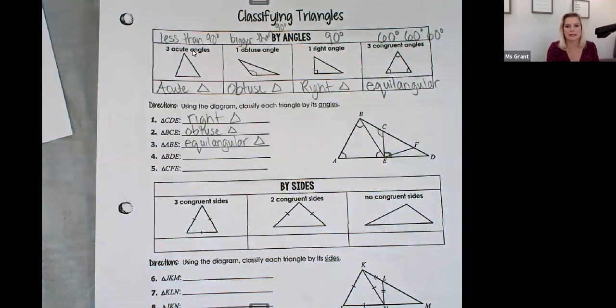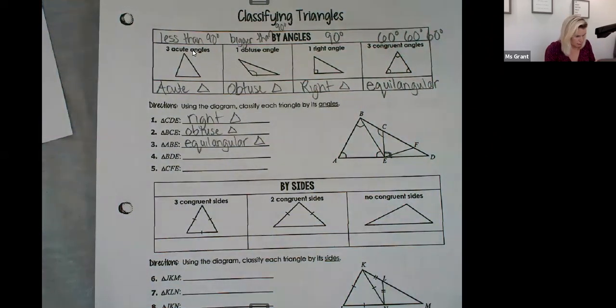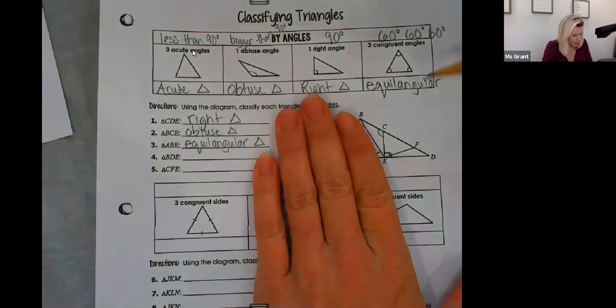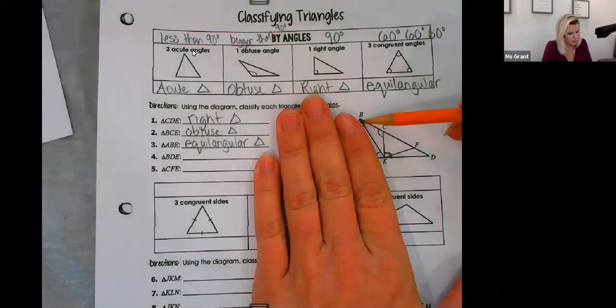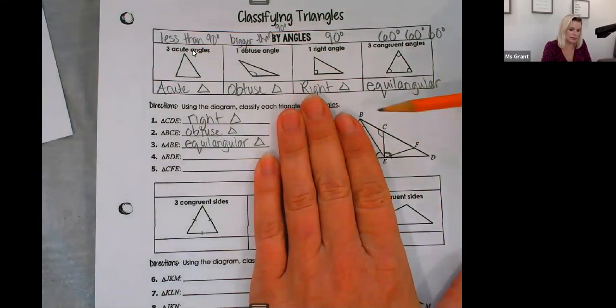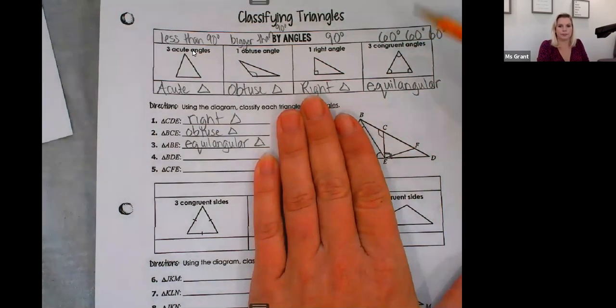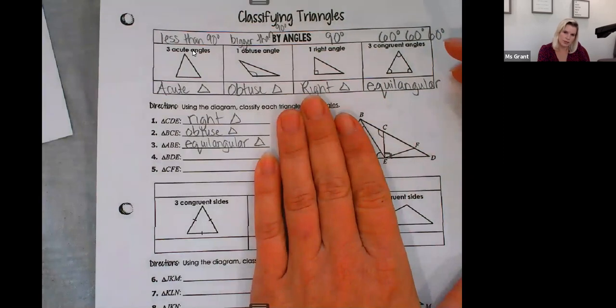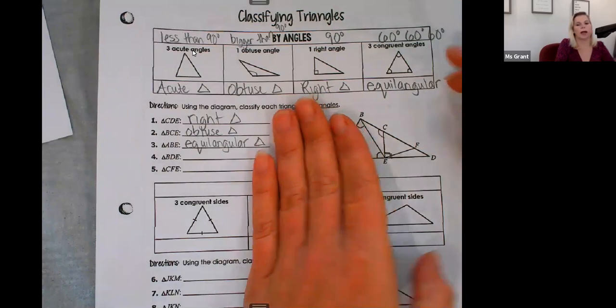BDE. Okay. BDE is this big one here. Forget that those 2 lines are in the middle. BDE, the whole outside triangle. What am I going to call that? David? Obtuse triangle. Good.